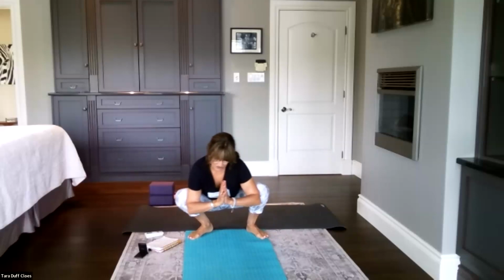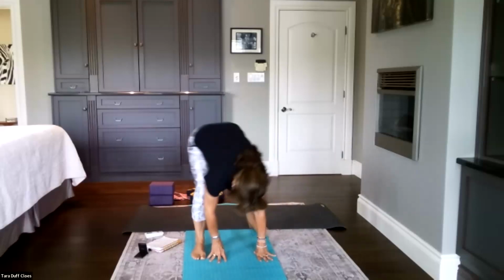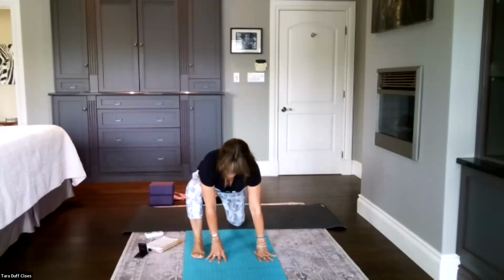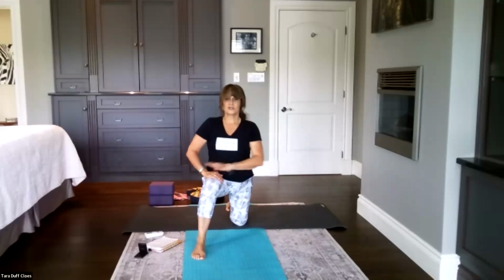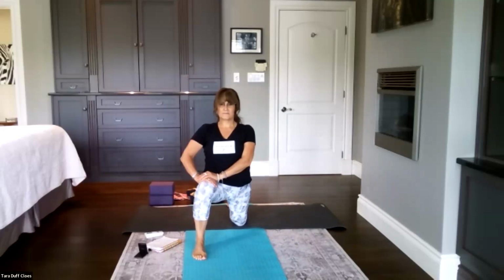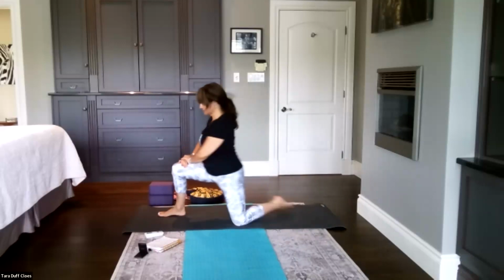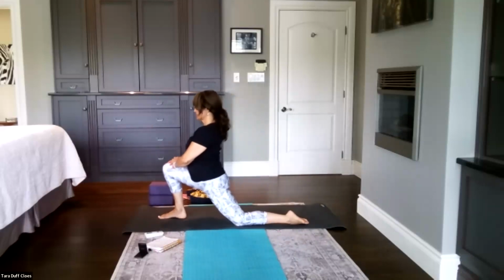And let's take our lunge on the other side. Hands down to the earth. Extending the other leg back for your low lunge. And walk the foot a little off to the side. Sink your weight forward. Roll your shoulders back and down. Breath in.